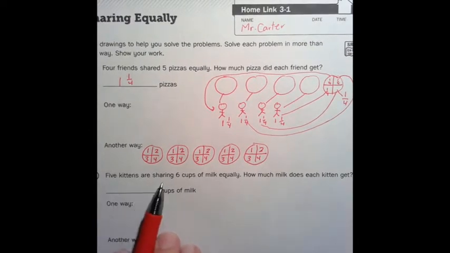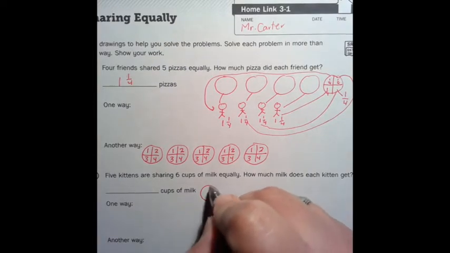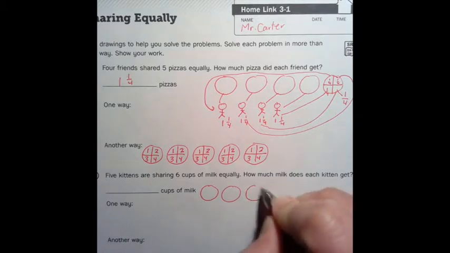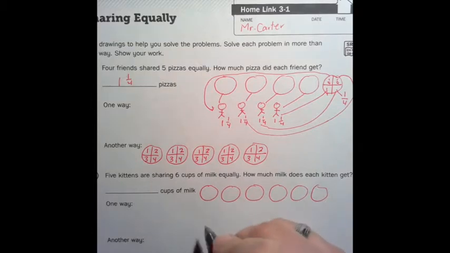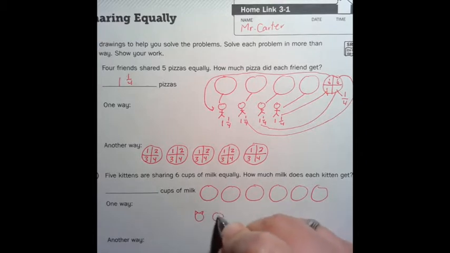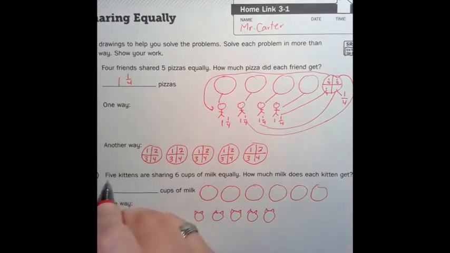5 kittens are sharing 6 cups of milk equally. How much milk does each kitten get? So let's draw circles to represent our cups of milk. 1 cup, 2, 3, 4, 5, 6 cups. And I'm just going to draw small circles here for cats. Put little ears on them. That's 2 cats, 3 cats, 4 cats, 5 cats, because it's 5 kittens.